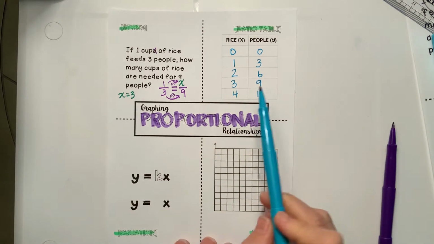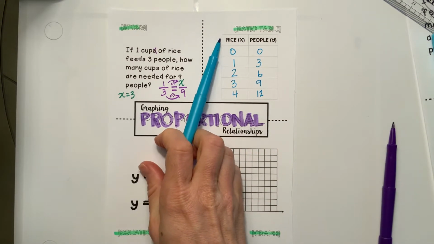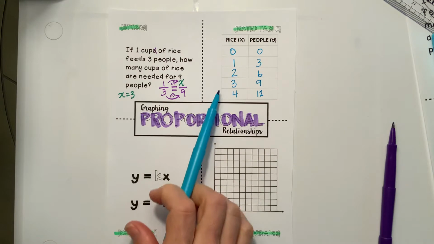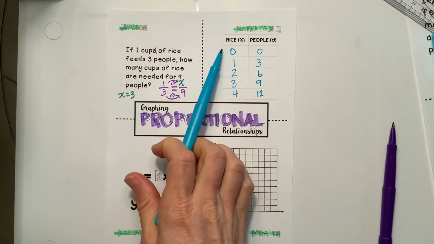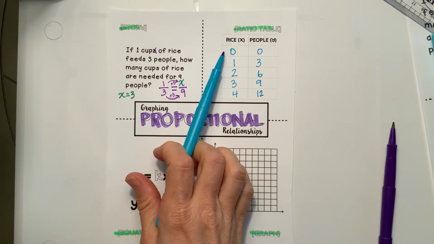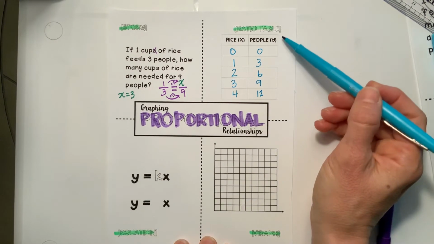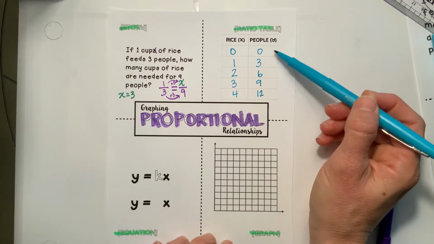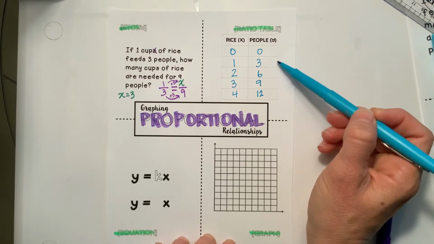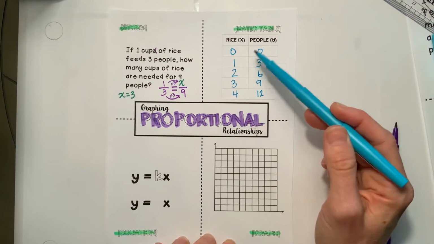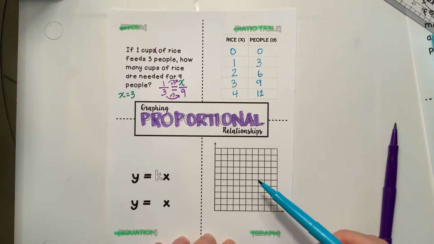So we can see that in our rice column, this part of the ratio is increasing by a scale factor of 1 each time. So 1, 2, 3, 4. Whereas this side is skip counting by 3s. So going from 0 to 3 to 6 to 9 to 12. And we could continue these patterns infinitely.